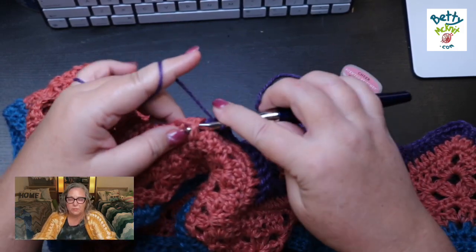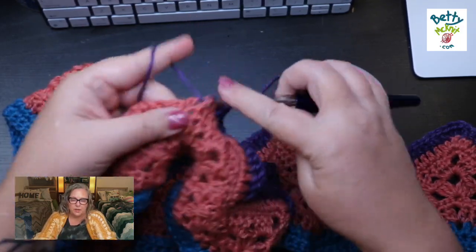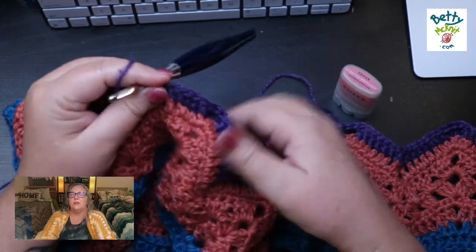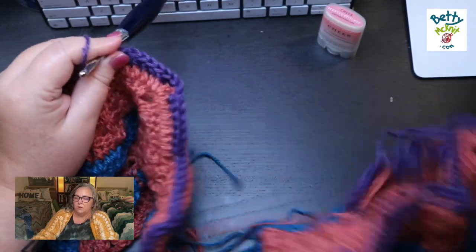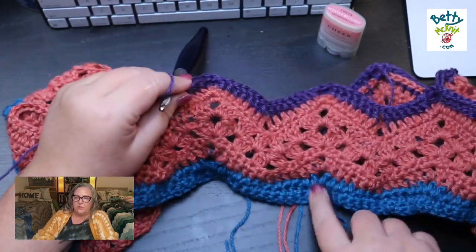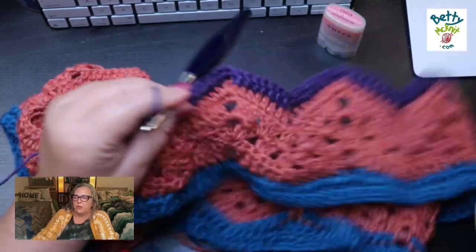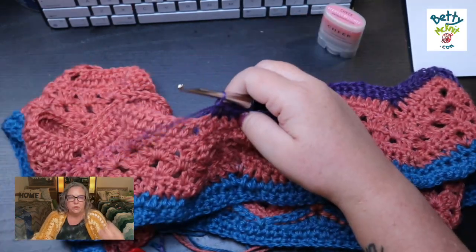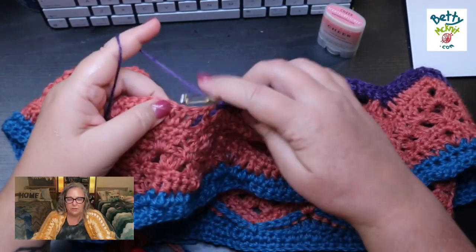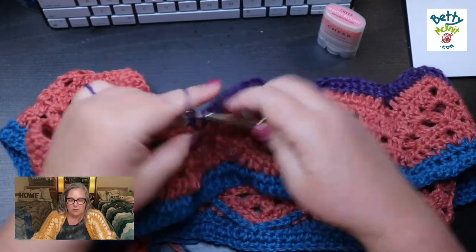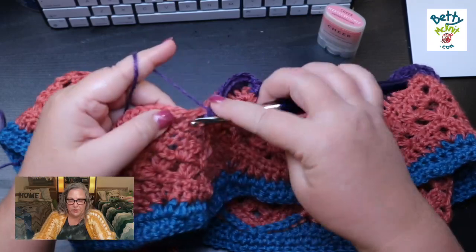Love the colors. Thanks, but they don't really look like that. I don't know why TikTok is making this. Somebody said it looks like watermelon. This isn't even green. This is blue. And this is more of a coral and an orange. So I don't know why my phone is making the colors look like that. But if you go over to YouTube, you can see it a little more accurately.